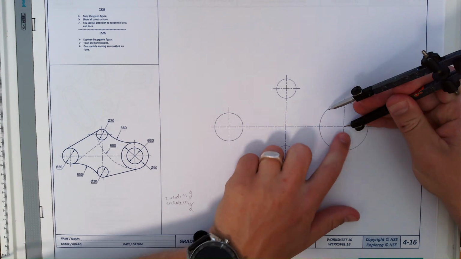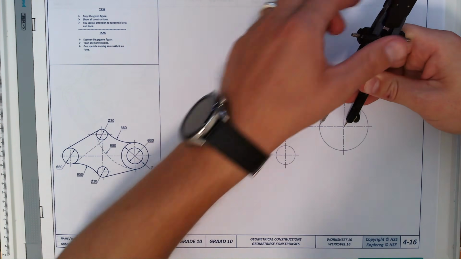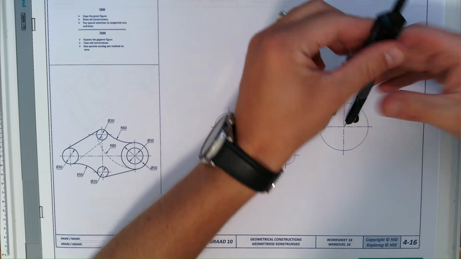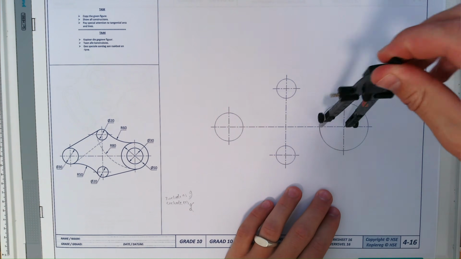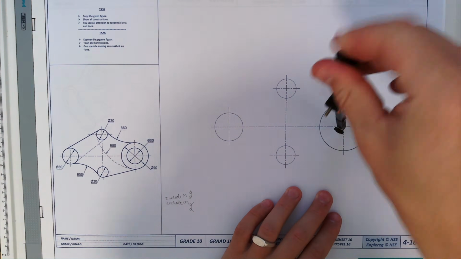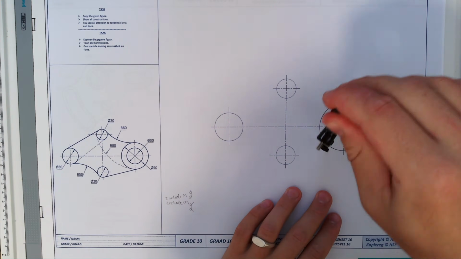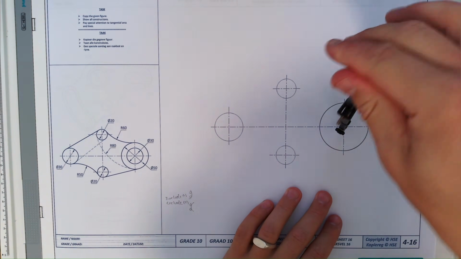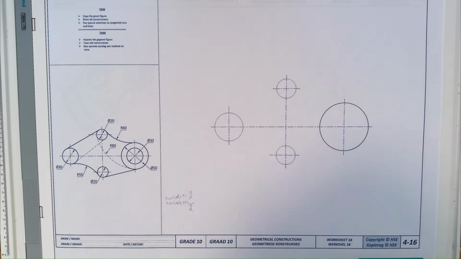I'm going to put my sharp point in the middle point of that circle, take the lead to the arc of that circle, and then we are just going to darken all the circles. So we're basically making them our circles now. So that one is done.